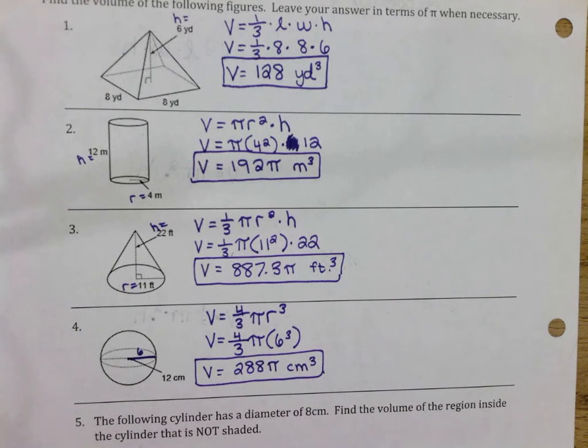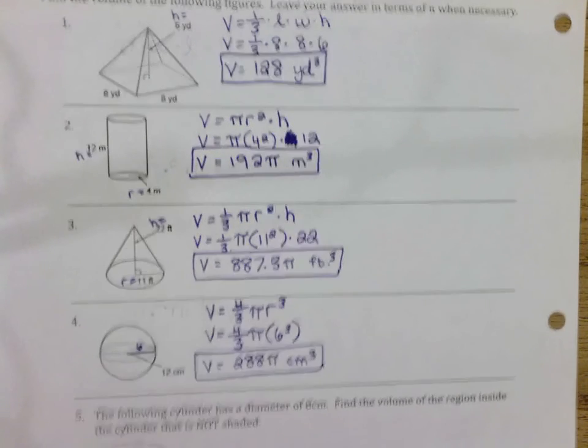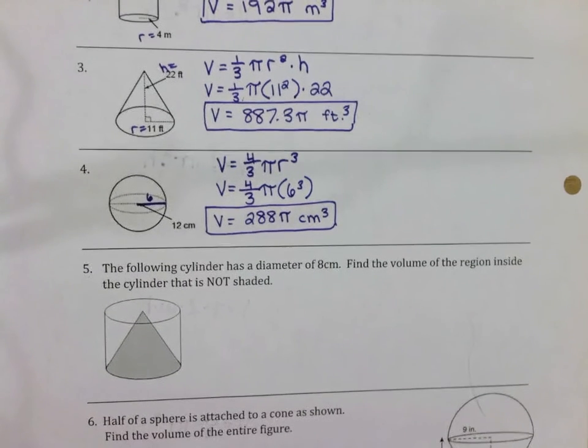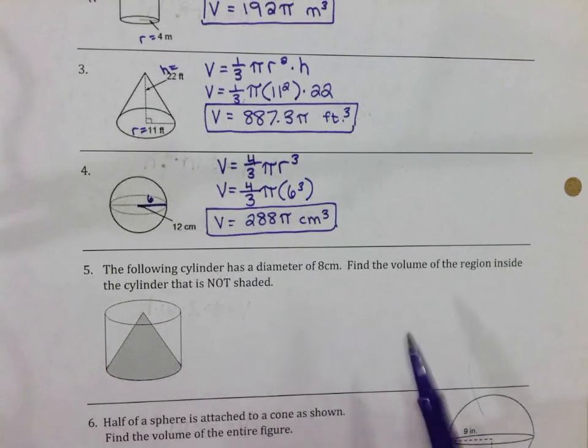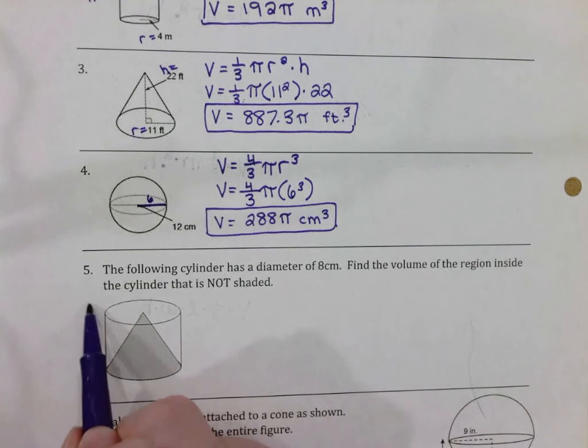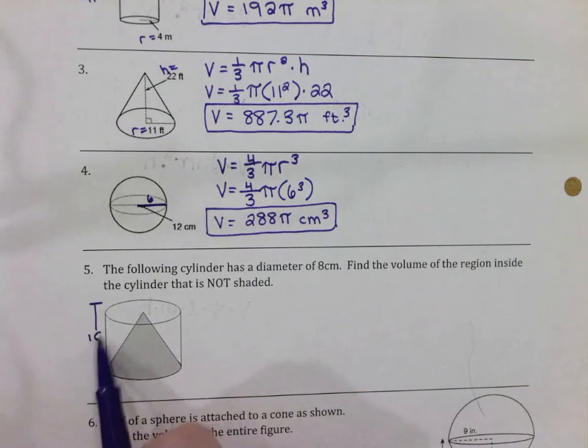Okay, so these first 4 I think are pretty easy. You just have to know the formula. 5 and 6 require a little bit of thinking, so let's go ahead and look at this. I did kind of make a typo on number 5. I meant to give you guys the height, so we're just going to add that in right now before we get started. Just pretend like that was always there.